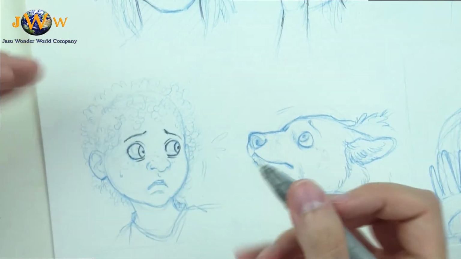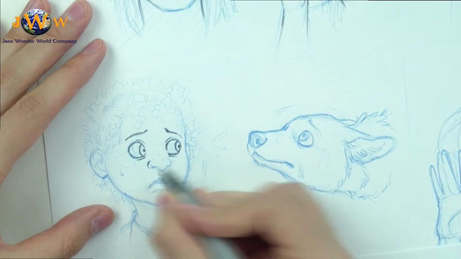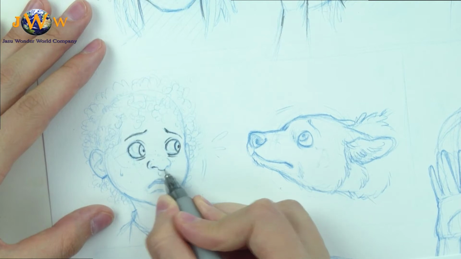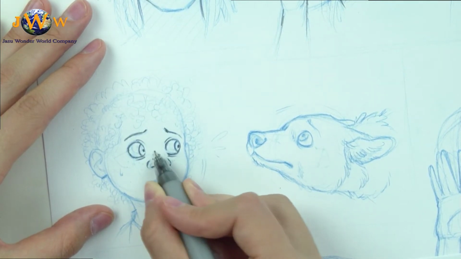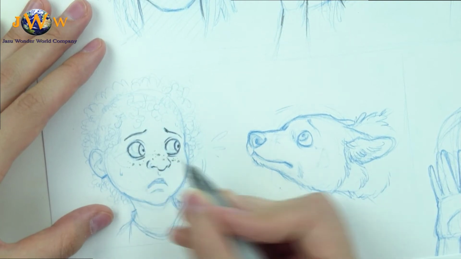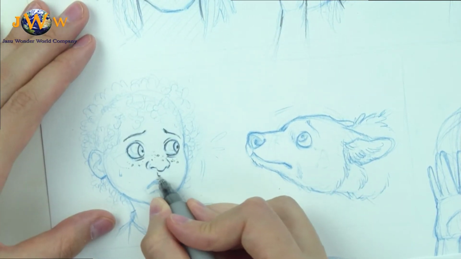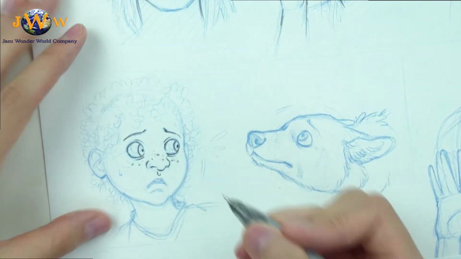But yeah, that's pretty much the effect I want to achieve here. So let me draw the nose, even though the nose has really no role in this fearful business.